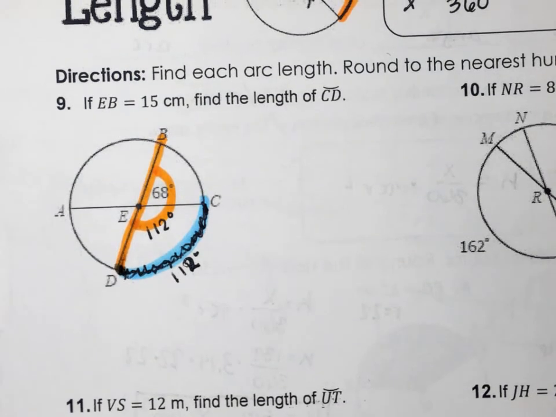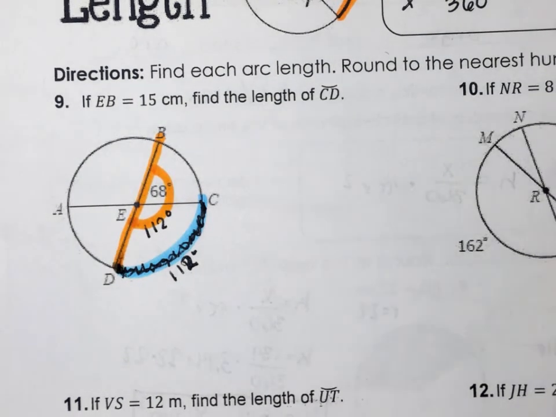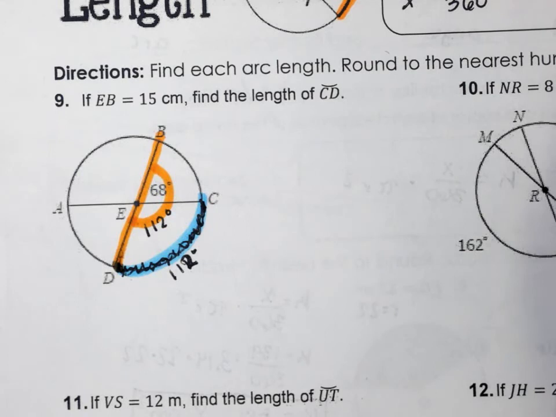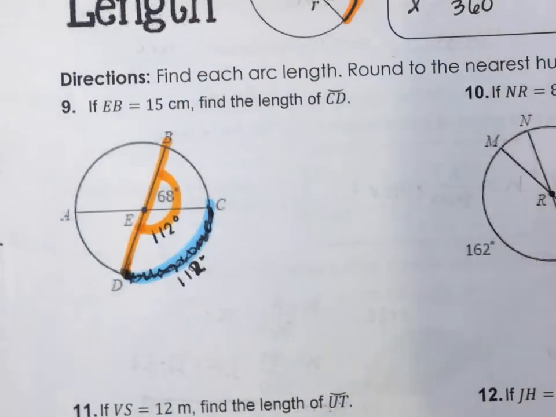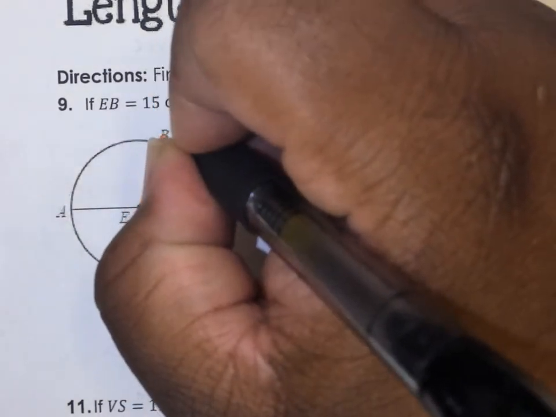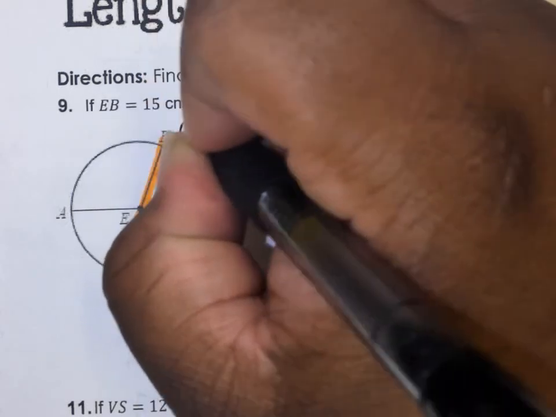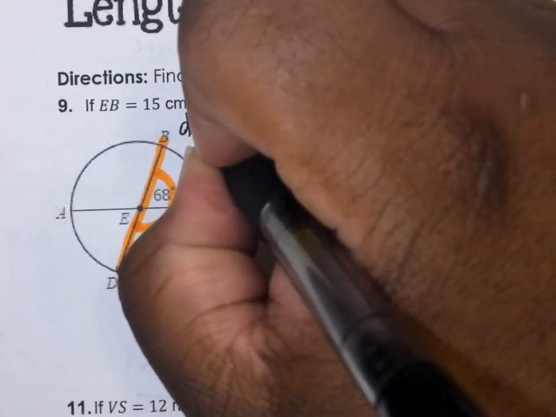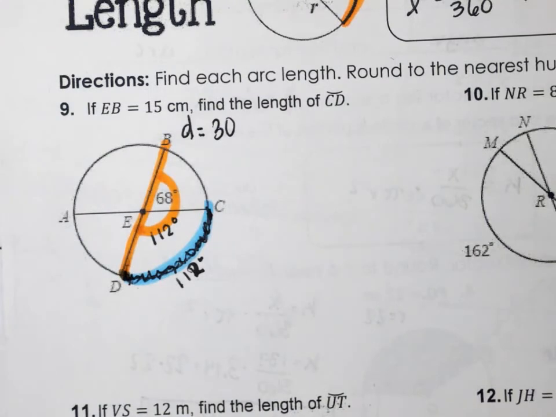Then from there, now that I have my arc, I can do my arc length formula. Other thing I need to make sure, for arc length, we need radius or diameter? Diameter. They said EB equals 15. EB is what? EB is the radius, so what's the diameter going to be? Diameter should be 30. Make sure you understand that before you start.